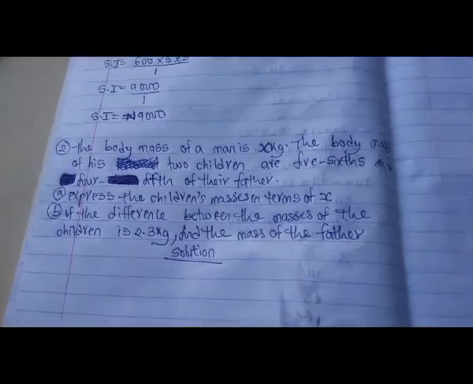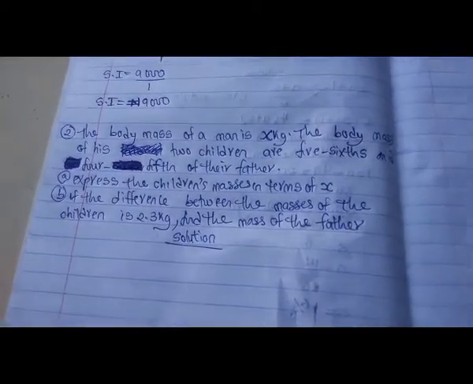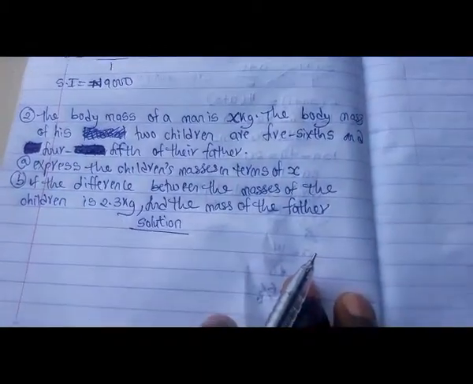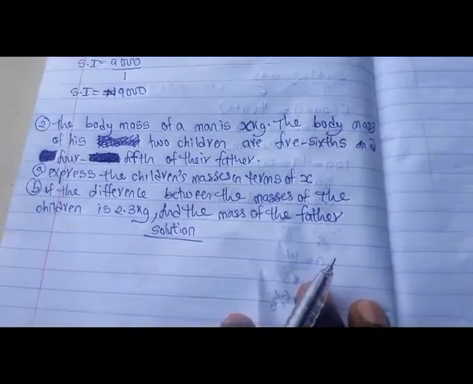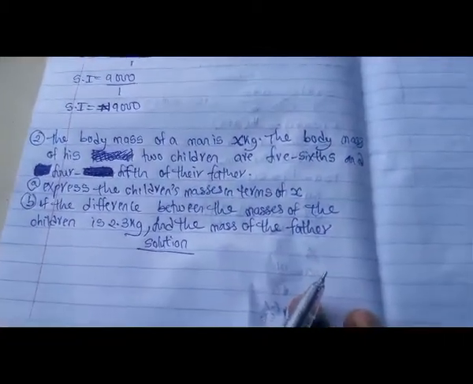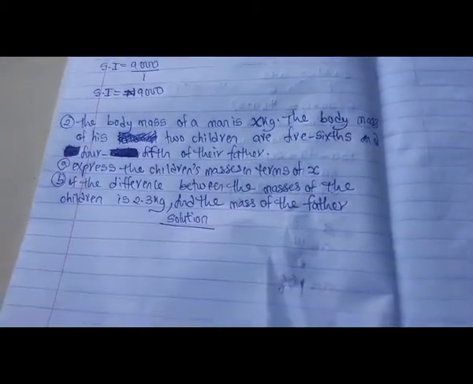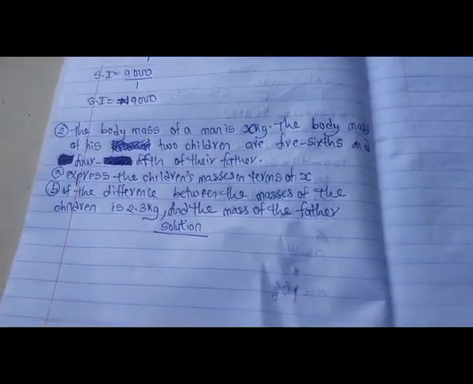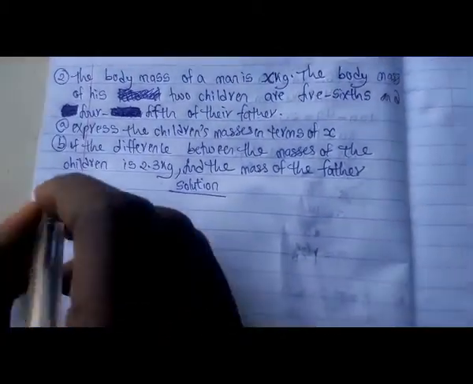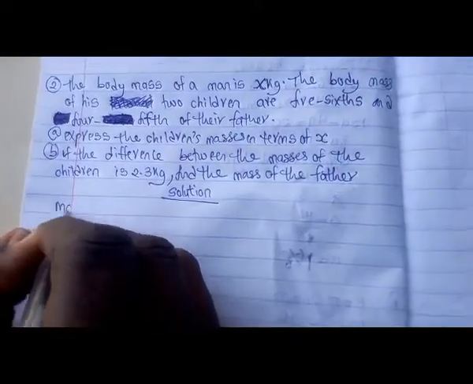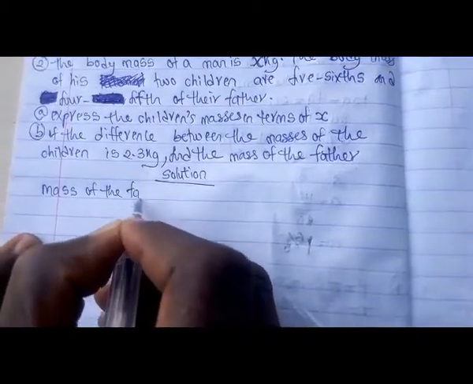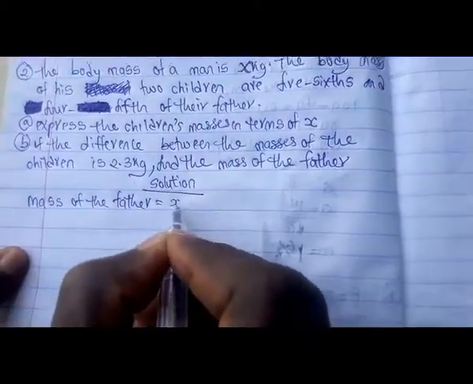So the next question says the body mass of a man is x kg. The body mass of his 2 children are 5/6 and 4/5 of their father. 2a, express the children's masses in terms of x. 2b, if the difference between the masses of the children is 2.3 kg, find the mass of the father. So let's calculate it. Let the mass of the father be x kg.